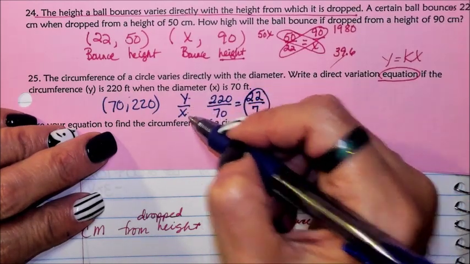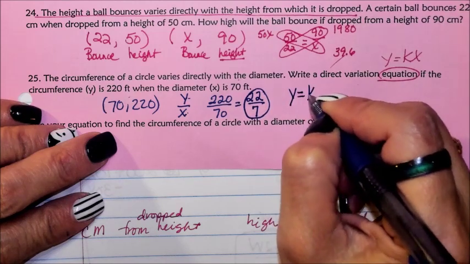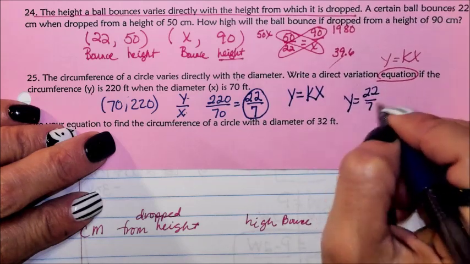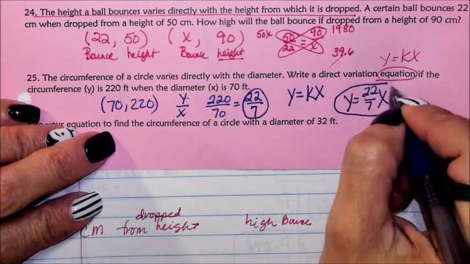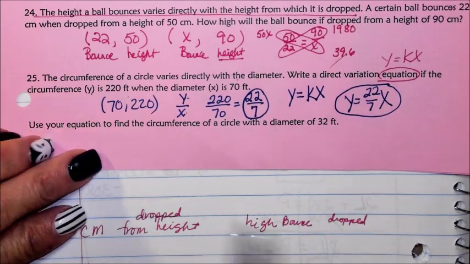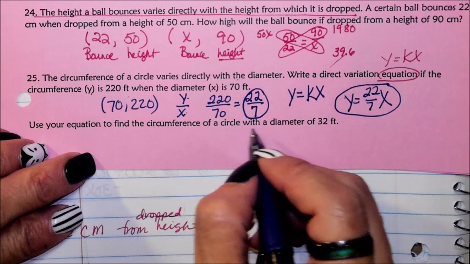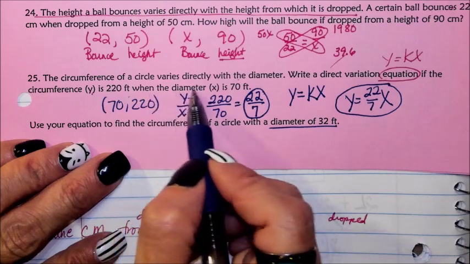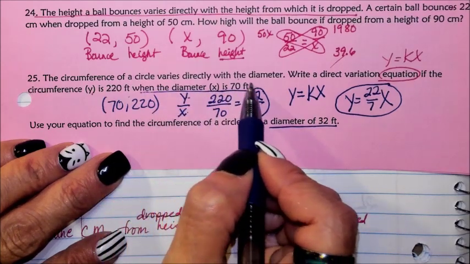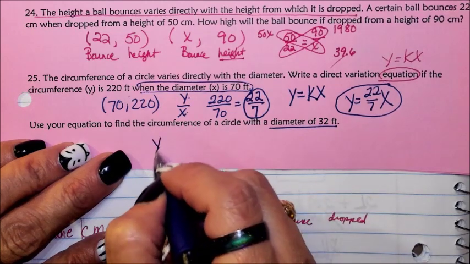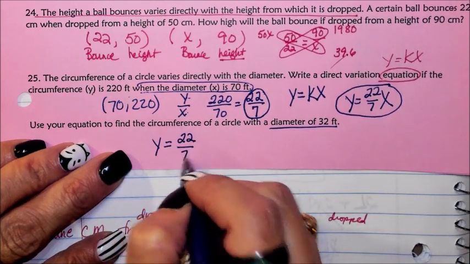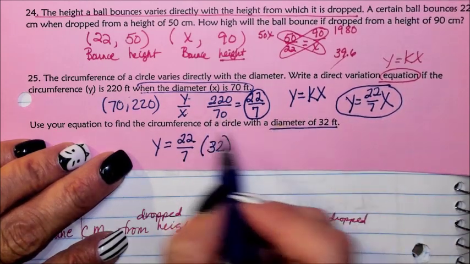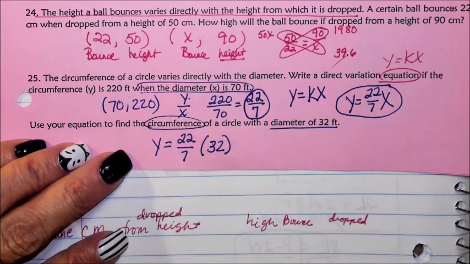When you set up that proportion, you're setting up y equals k times x. So it's going to be 22 over 7, and then you put x. And that gives you your equation. Use your equation to find the circumference of a circle with a diameter of 32 feet. Okay, so let's look. The diameter is the x, right? The diameter is x. So what they're saying is if I take y equals 22 over 7 and I change the x to 32, what do I get for the circumference, which was the y?